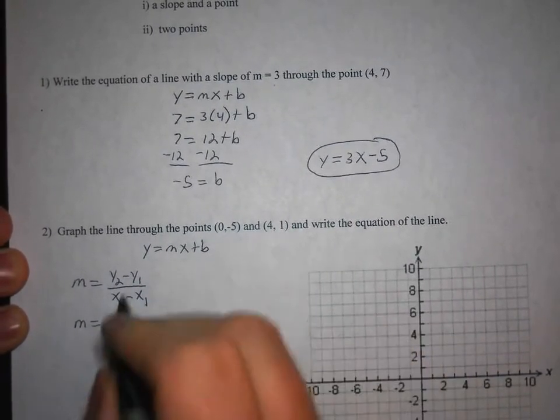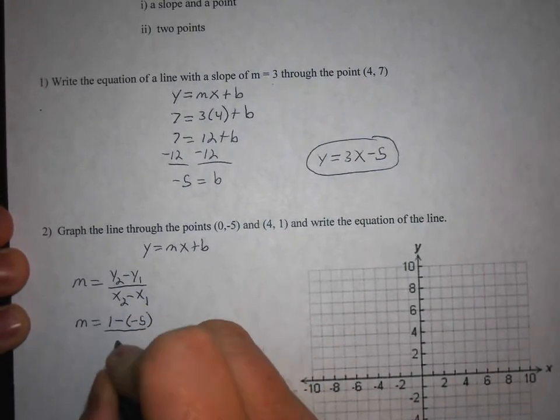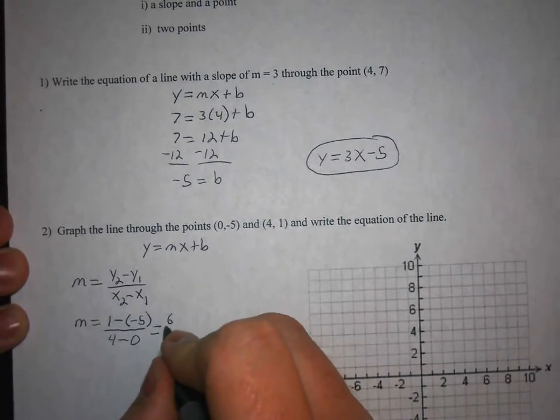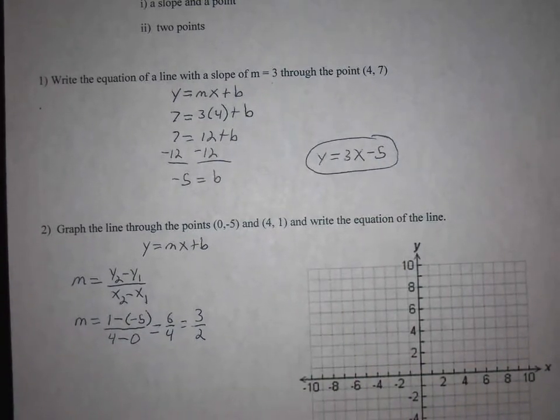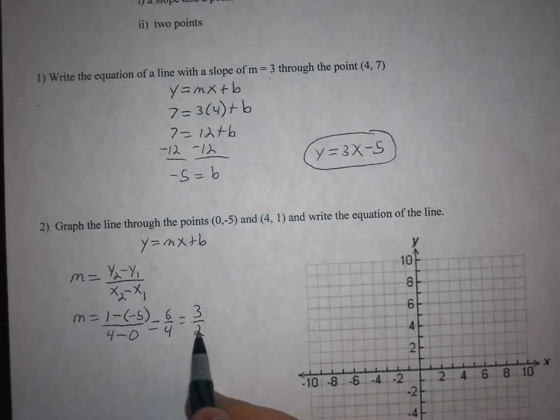So 1 subtract -5 divided by 4 minus 0. And that'll give us 6 over 4, which reduces to 3/2. Okay, you can always reduce slope. I would suggest keeping it a fraction when you have these generic y equals mx plus b equations. If you have a word problem, which we'll get to later on in the course, then you might want to use decimals, because explaining them might make more sense in the context of a word problem. But right now, we're just going to keep them as fractions.